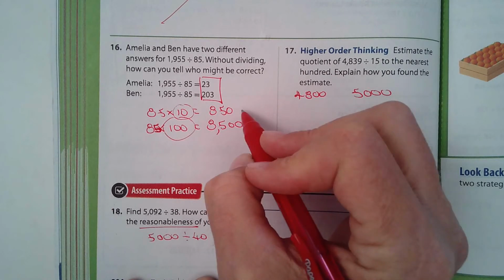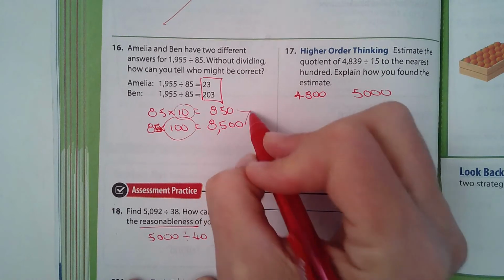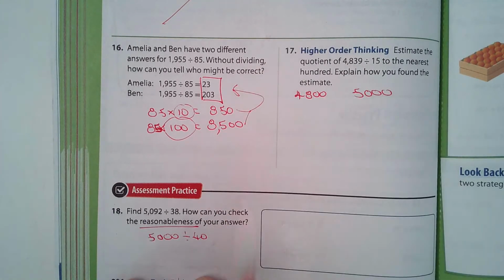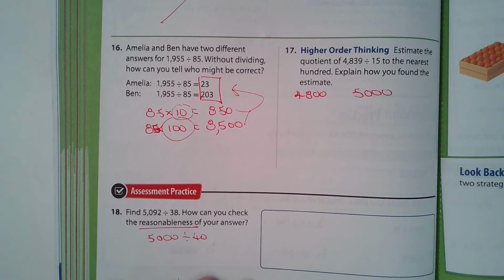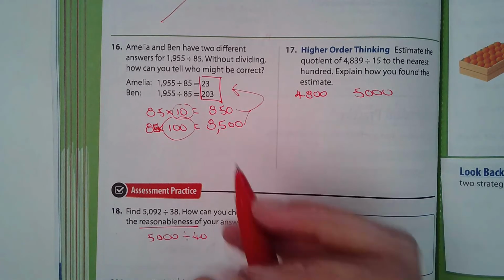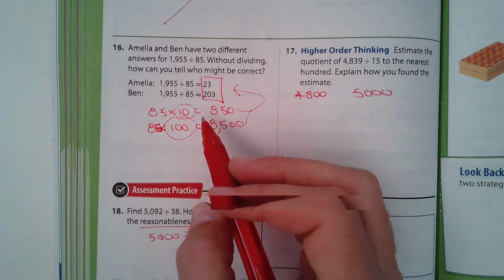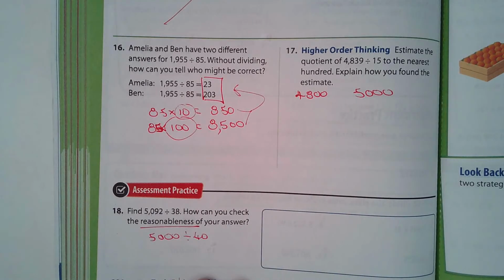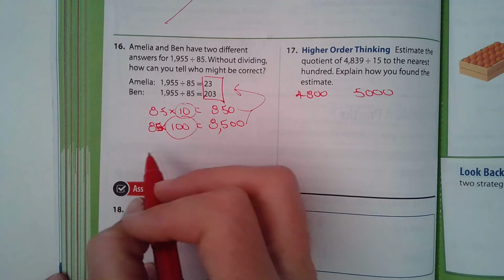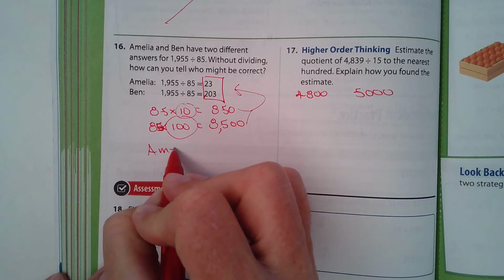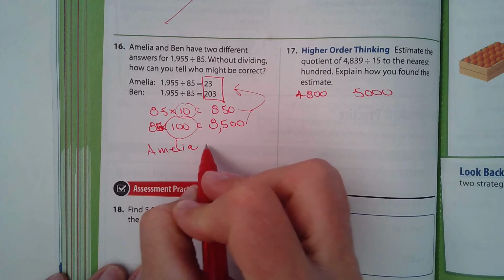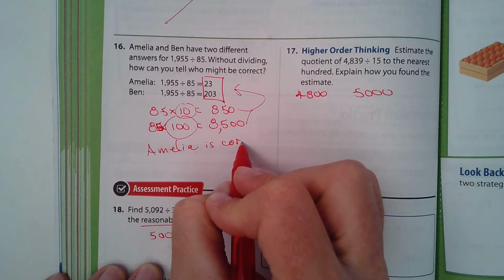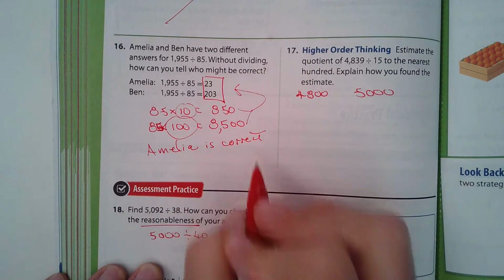So between these two, which one is greater than 10, but less than 100? Amelia. So Ben is the one that got it wrong. Amelia is correct.